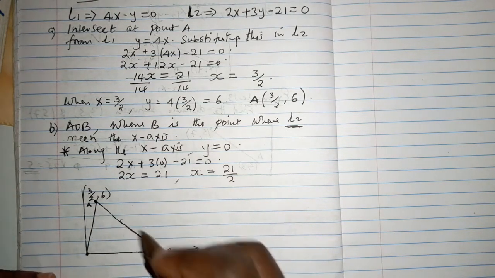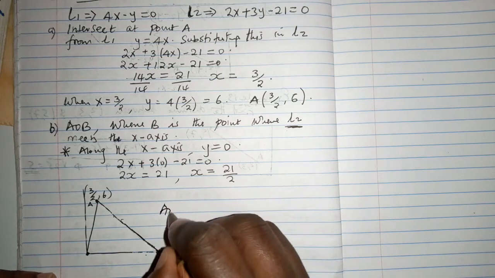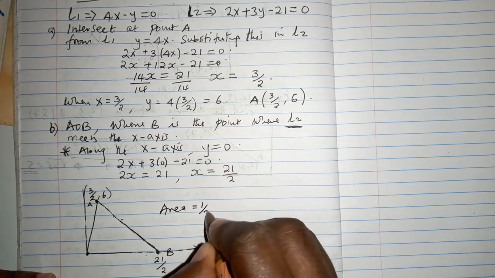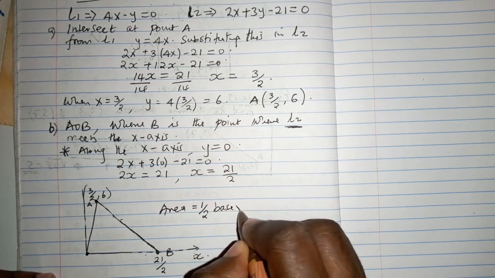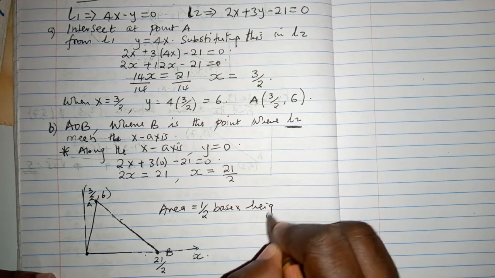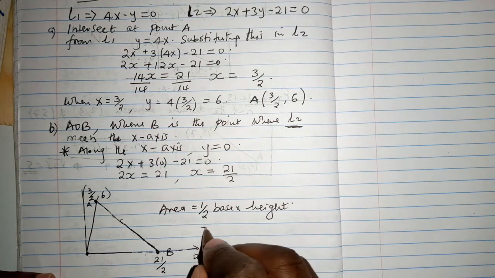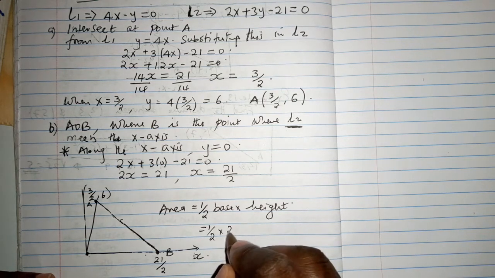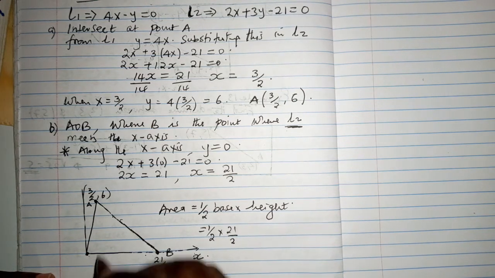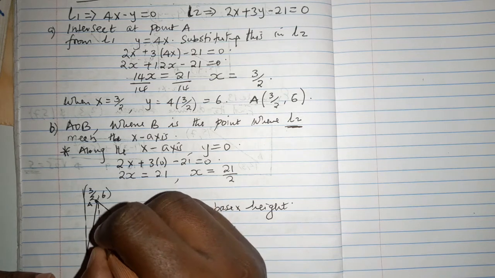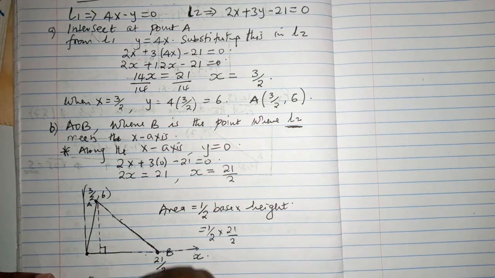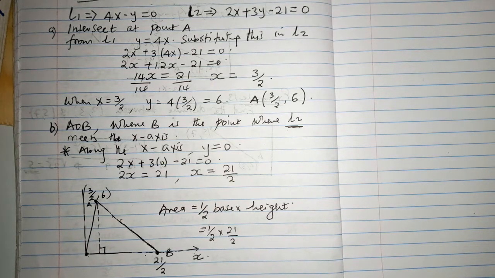Of course, you need to talk about area is given by a half base times height. What is the base? The base is obviously 21 over 2 minus 0, which is a half times 21 over 2 times the height. The height, we are talking about perpendicular height.